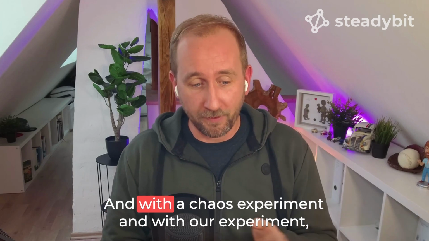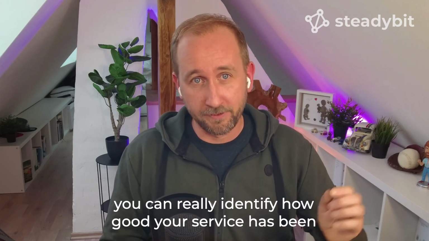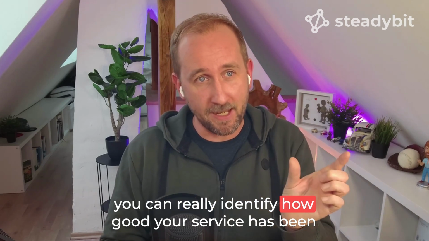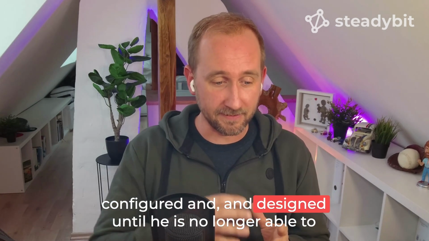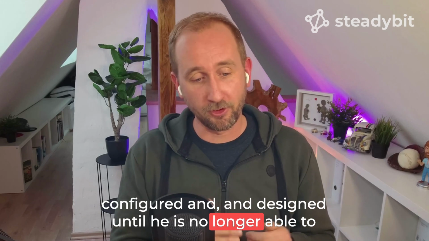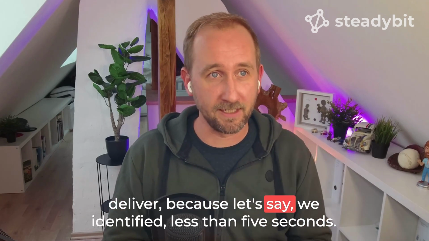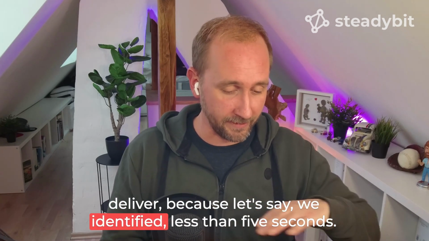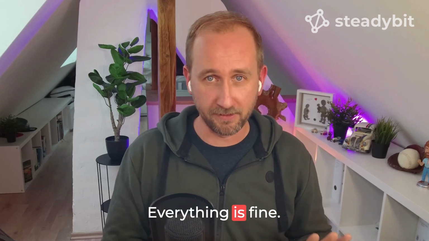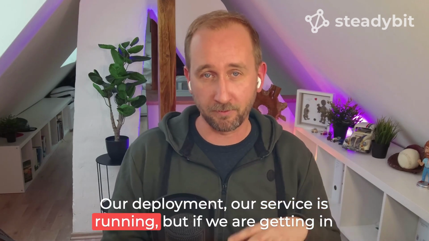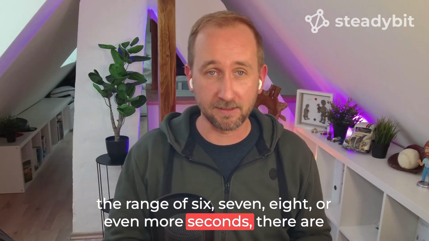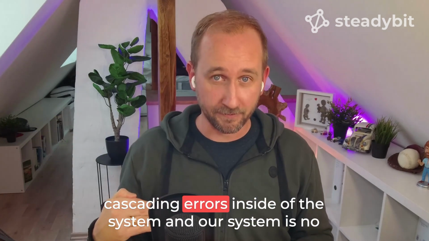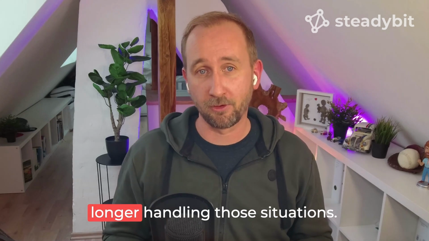And with a chaos experiment, you can really identify how well your service has been configured and designed until it is no longer able to deliver. Because let's say we identified less than 5 seconds, everything is fine, our deployment, our service is running. But if we are getting in the range of 6, 7, 8 or even more seconds, there are cascading errors inside of the system, and our system is no longer handling those situations.